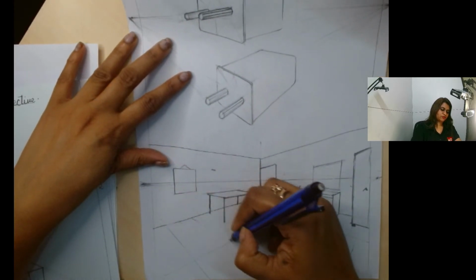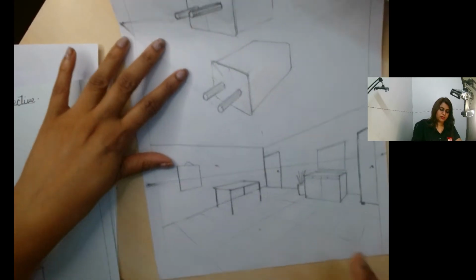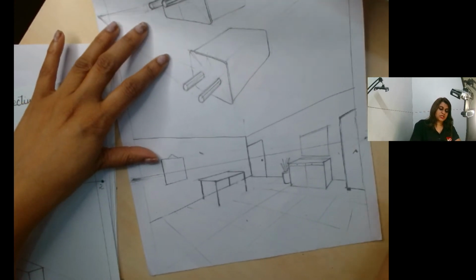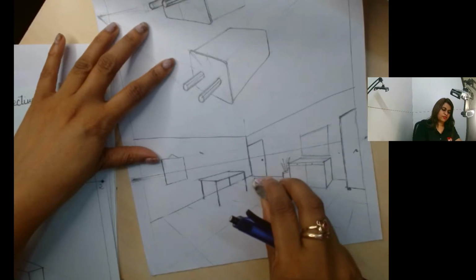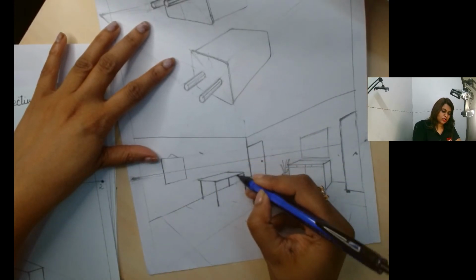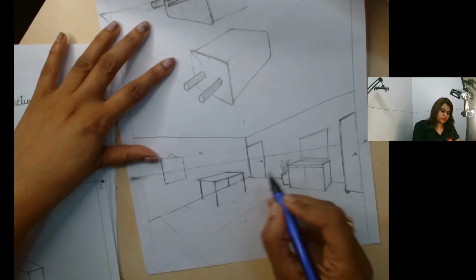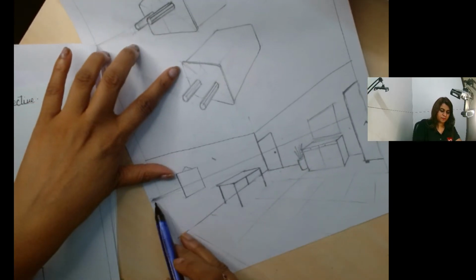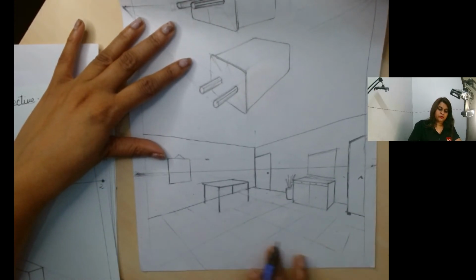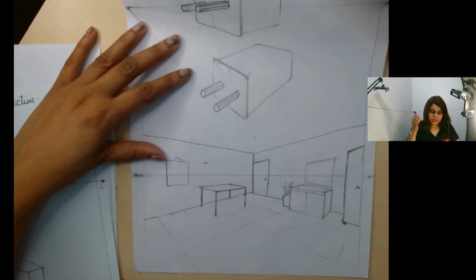One point of caution to keep in mind: don't make the lines on the floor very dark. Keep it very, very subtle, a little bit of a hint, like I have made it very subtle so that it's not looking too messy. And it gives a 3D look to your sketch.